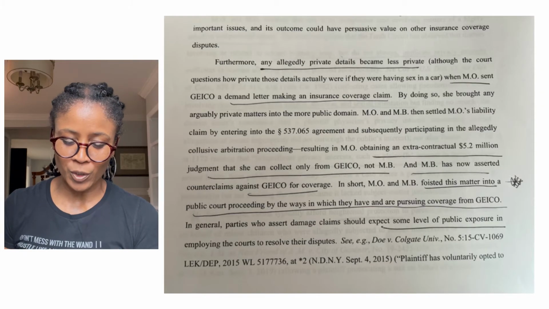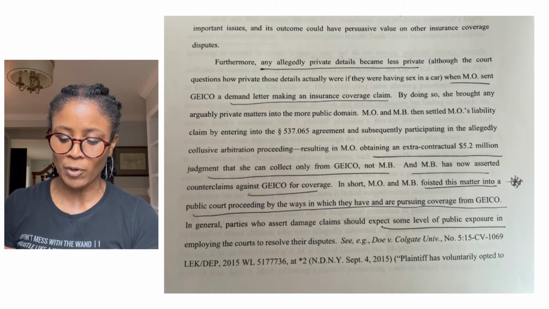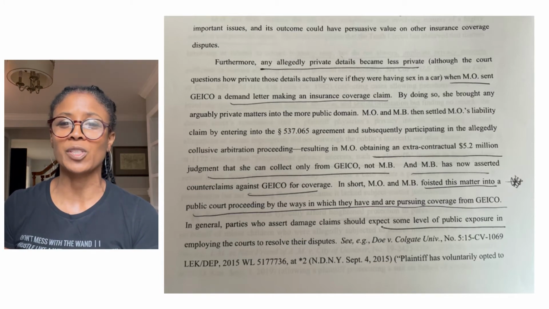In general, the court is saying parties who assert damage claims should expect some level of public exposure in employing the courts to resolve their dispute. What they're saying is, if you settle it outside of the court, it's private. It's all on you. But once you bring it into the court, what do you expect? There is going to be some level of public exposure here.